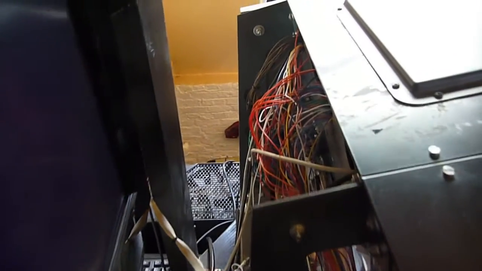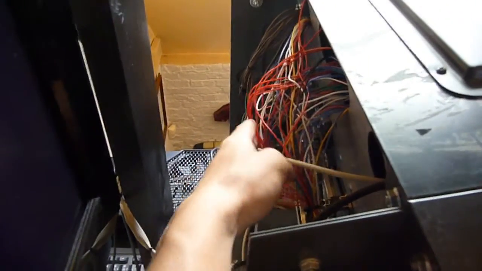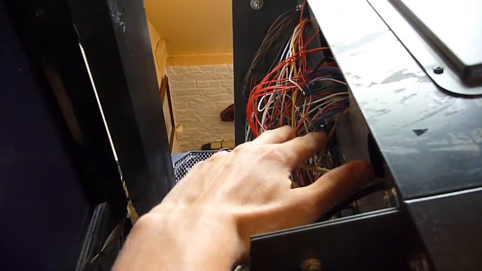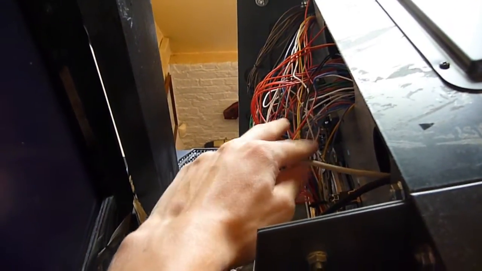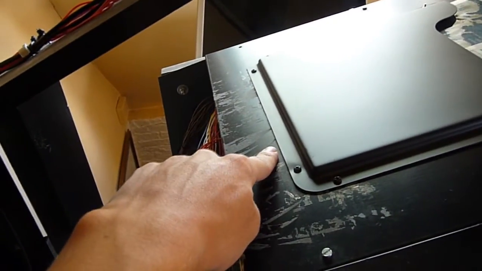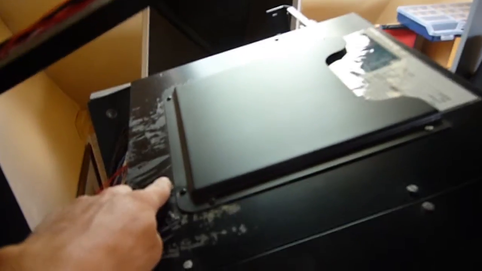It's a bit messy here, but those are all the cables concerning the switches and annunciators of the main instrument panel. These are all going into an interface card located here in the glare shield.